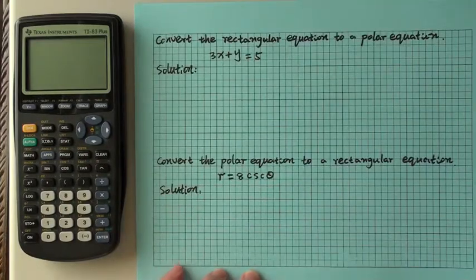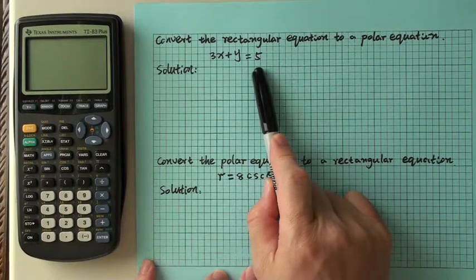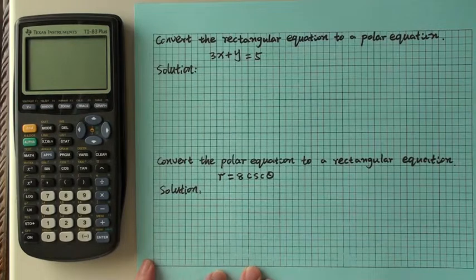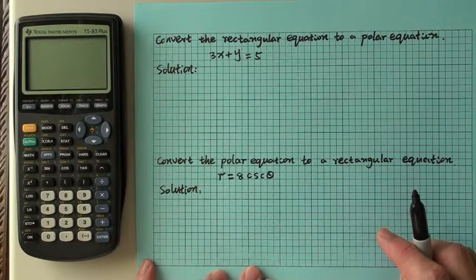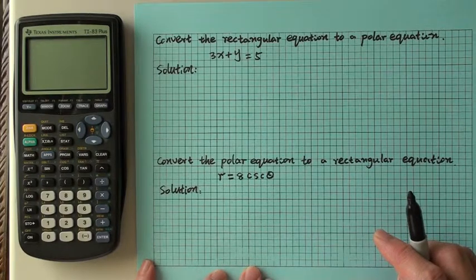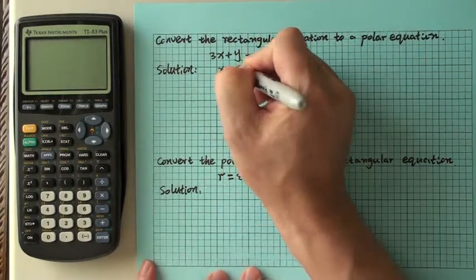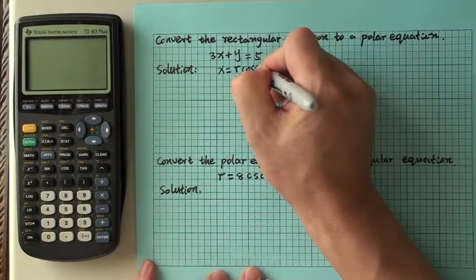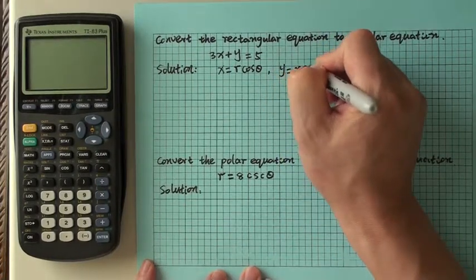Now, down here everyone knows this is a linear equation, but we would like to convert it to a polar equation to see how well or how bad it looks. We know x is r cosine theta and y is r sine theta.